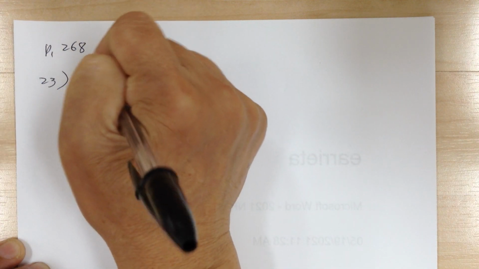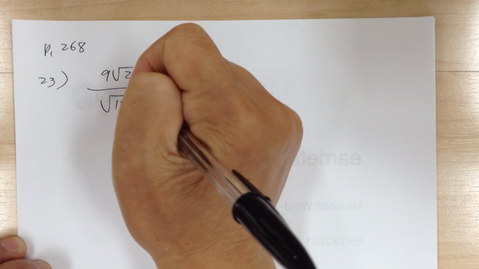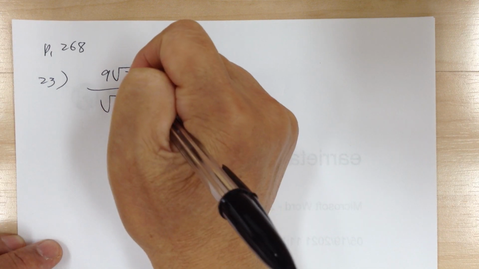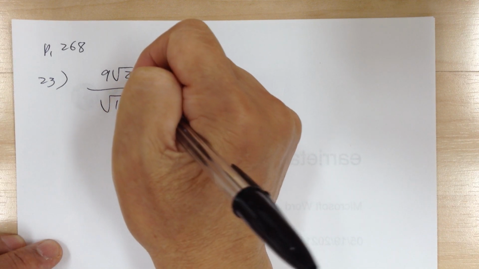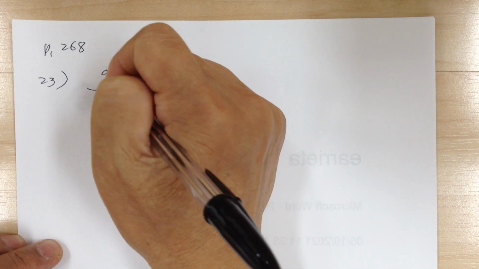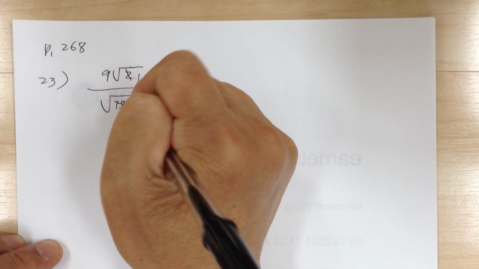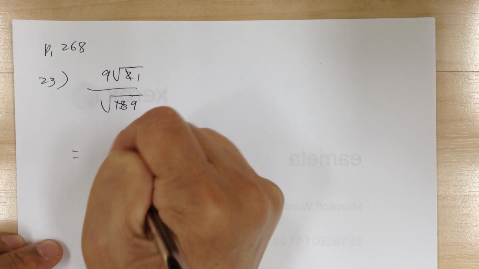Number 23, you have 9 square root of 2 over square root of 18. Notice you've got 2 and 18 now. Remember, you can only cancel the same kind of number, so cancel only the radicand with a radicand. You cannot cancel these two because this is the integer, and this is a radicand. So you can cancel, you get 1, and this becomes 9. So on the top you get 9.